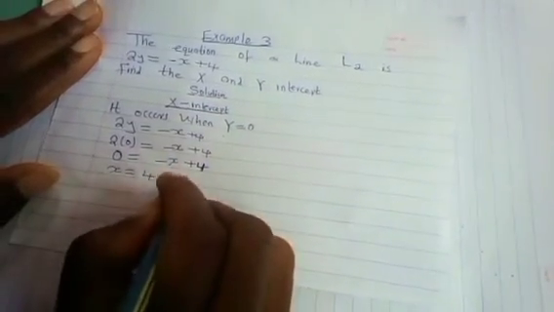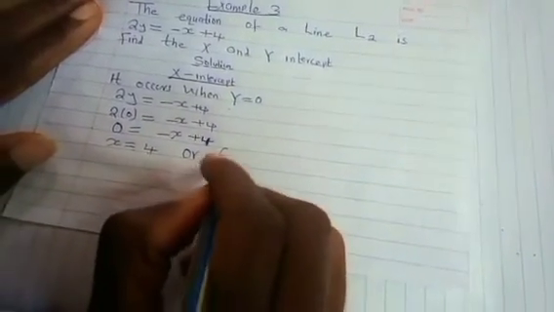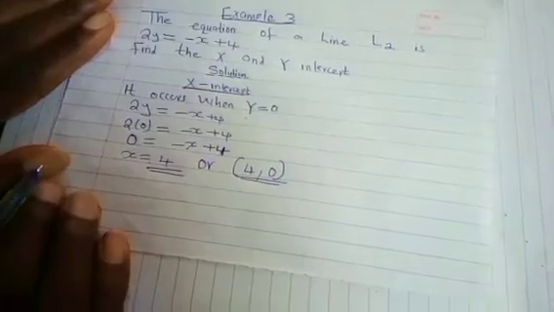Or when you write it as a coordinate, you start with the x-axis value, then the y-axis value. We know the value of x is 4 and the value of y is 0. So you start with x, which is 4, 0. So this here becomes the x-intercept. Okay, let's look at the y-intercept.